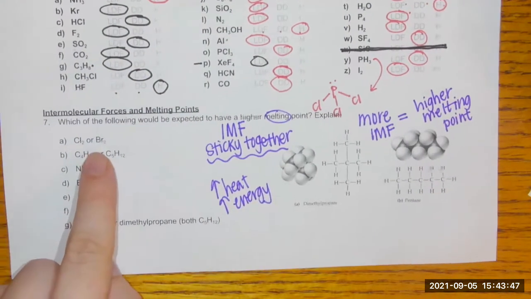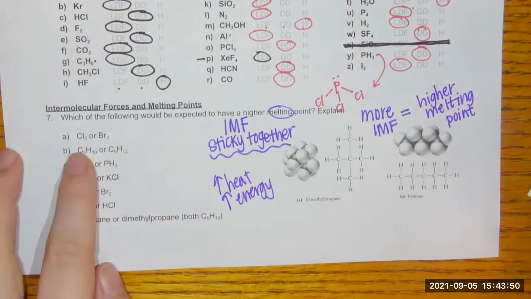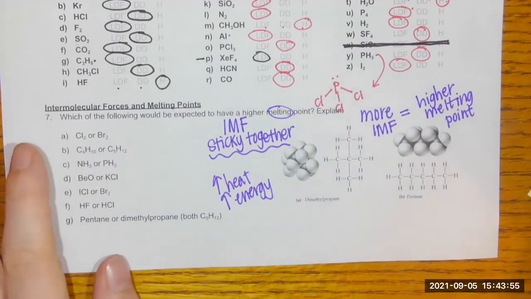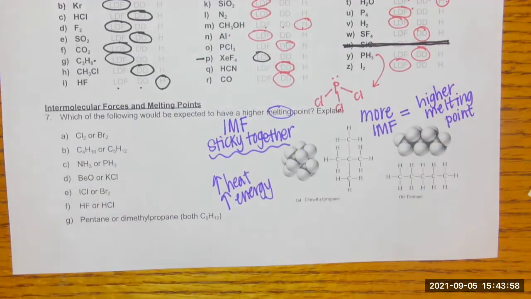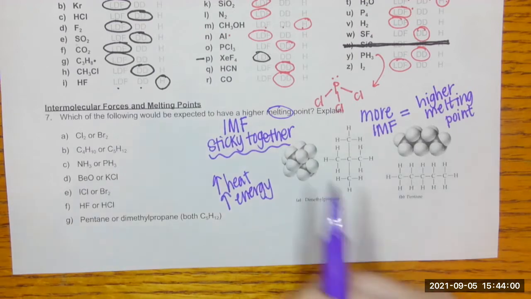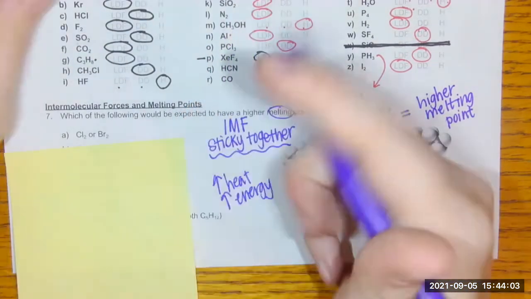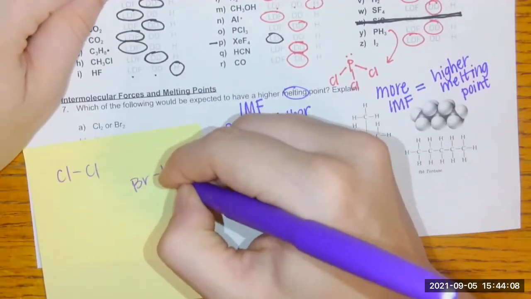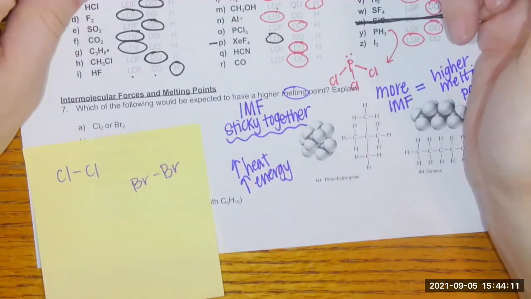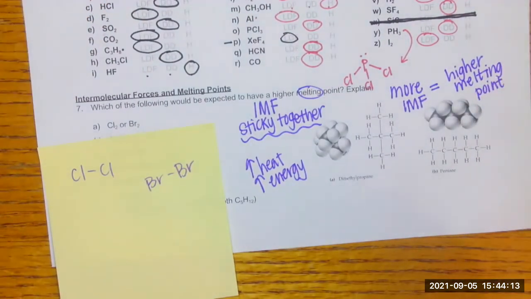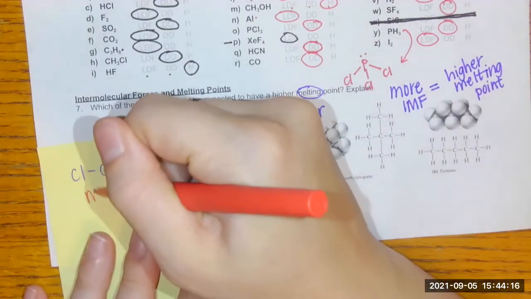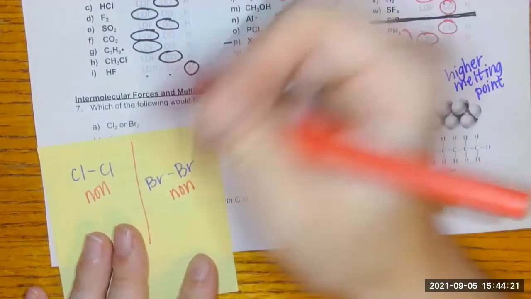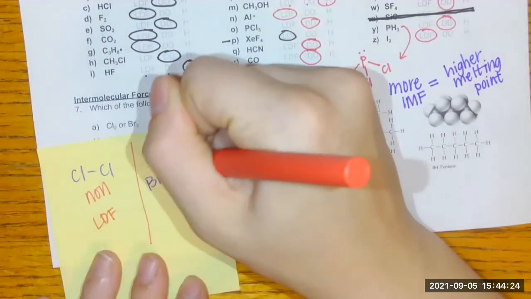So go through and try and decide. I'll do A with you right now, Cl2 or Br2. I'm looking at this going, well, two Cl's bonded together. Chlorine, chlorine, okay, big whoop. Bromine, bromine. Fantastic. They're basically the same here. They're both non-polar, non-polar. So they both only have LDFs.